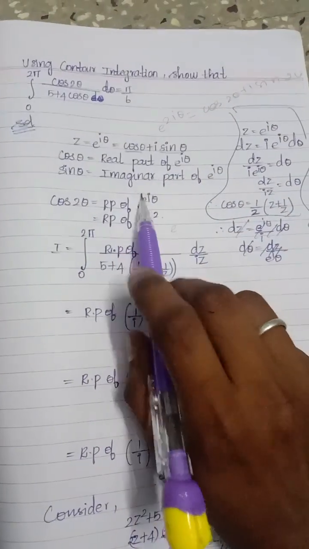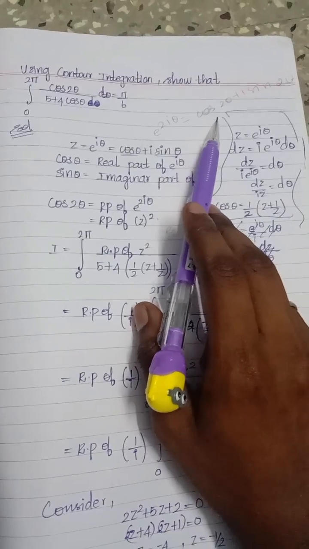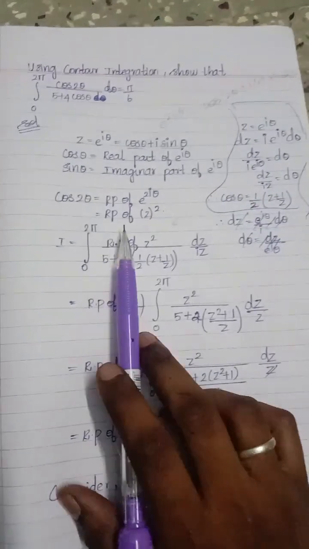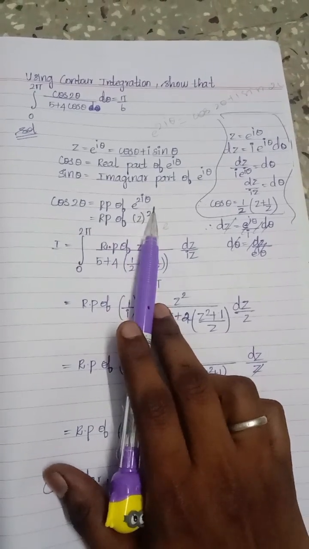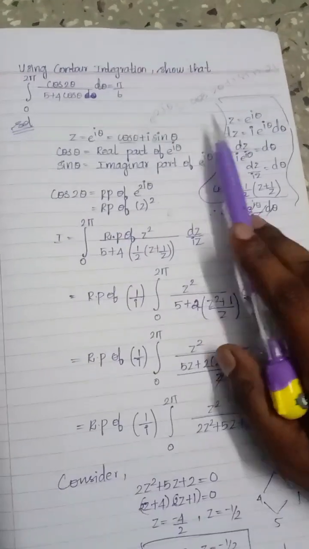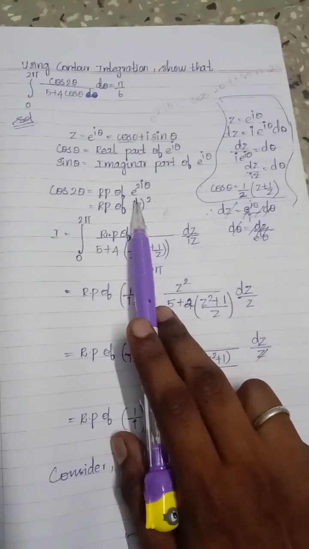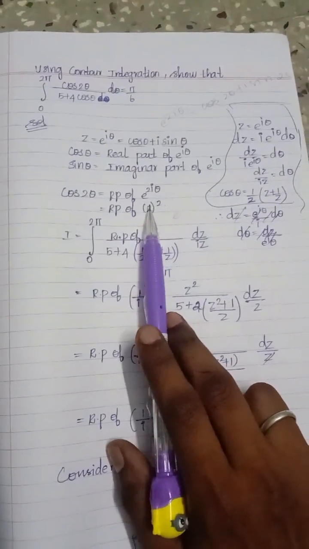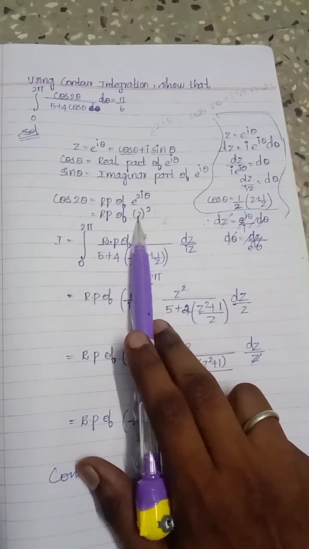So cos 2 theta can be written as the real part of e power 2i theta. So we consider e power i theta as z, so we get z power 2.